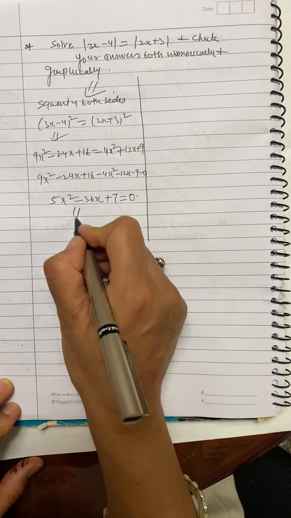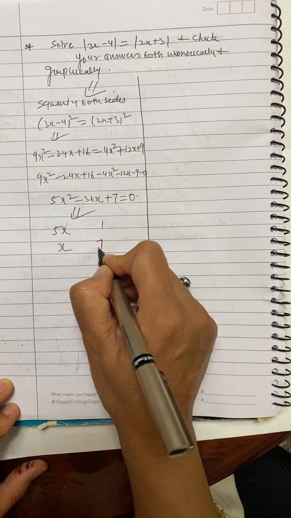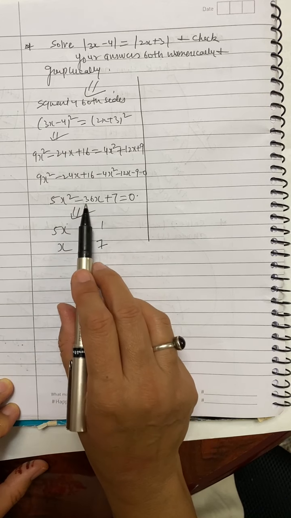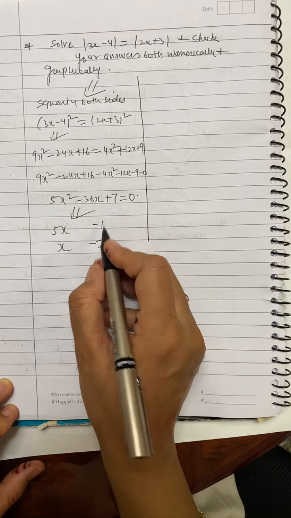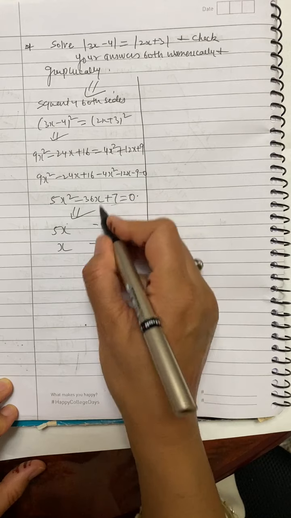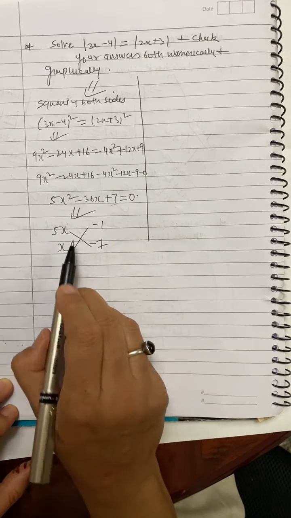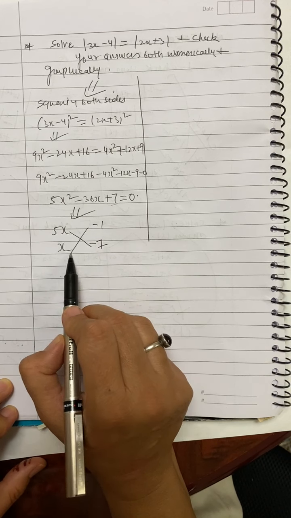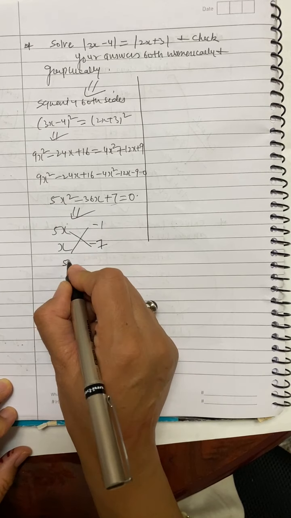Now let's see if we can factorize it. So this is 5x and x, 1 and 7. That's going to work because 35 and 1 make 36. We need the middle term to be negative and the last term to be positive, which means both have to be negative. So when we multiply negative 1 with negative 7, it gives me positive 7. And after cross multiplying, 5x times negative 7 is negative 35x, and x times negative 1 is negative x. I will get negative 36x.